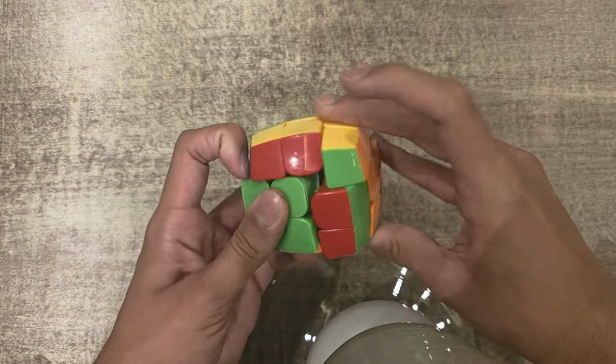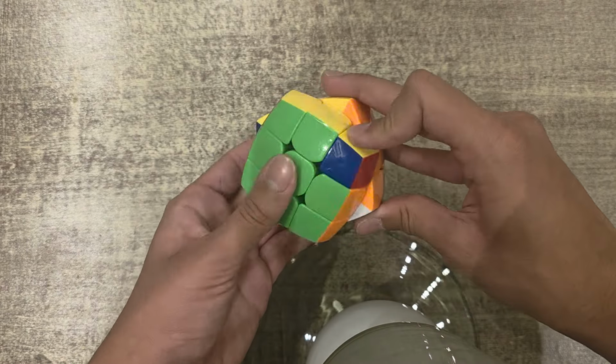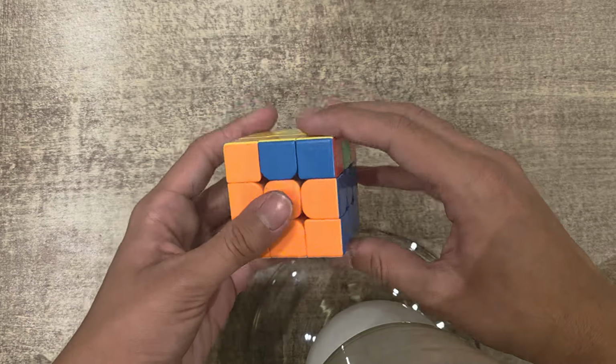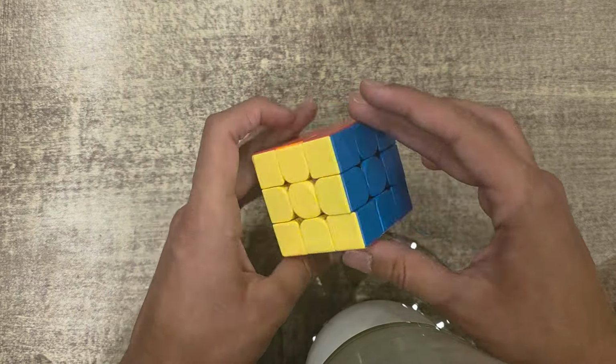So yeah, it's best if you learn this second one, which I also taught you, and also the first one. Make sure you learn both, because they'll both be very useful in solving.